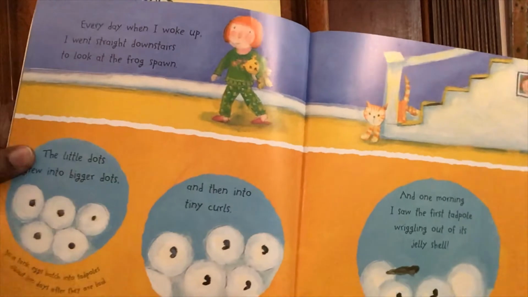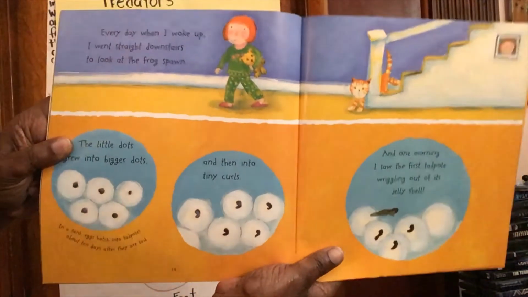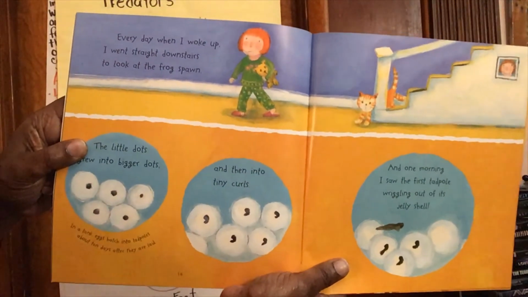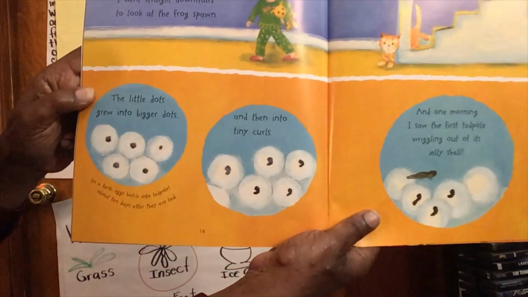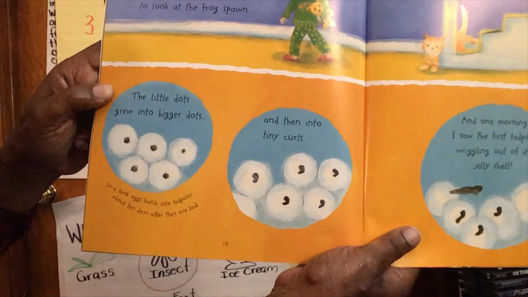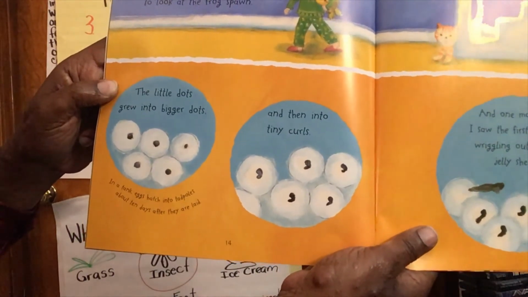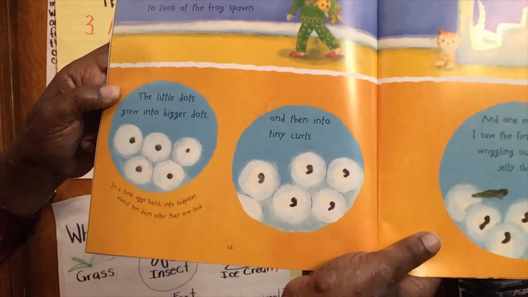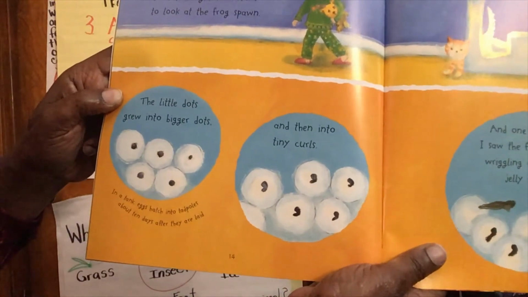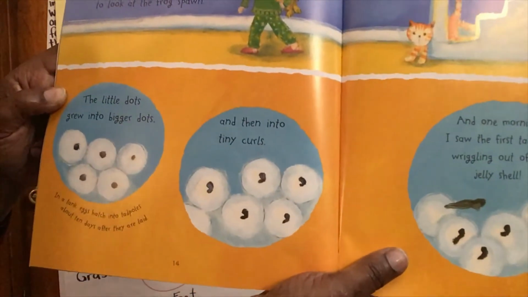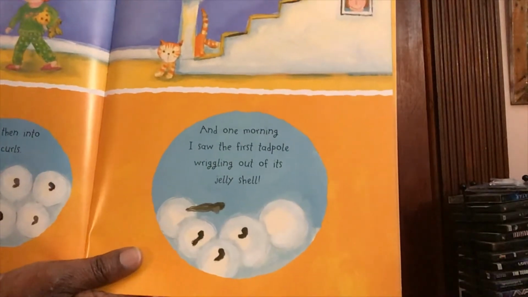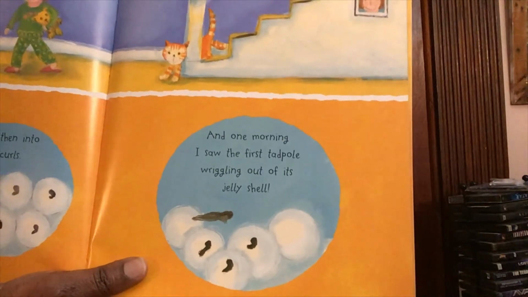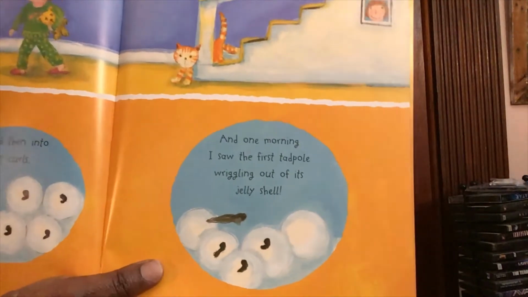Every day when I woke up, I went straight downstairs to look at the frog spawn. Okay, so let's look at the cycle. The little dots grew into bigger dots. In a tank, eggs hatch into tadpoles about 10 days after they are laid. And then into tiny curls. You see the tiny curls? And one morning I saw the first tadpole wriggling out of its jelly shell.